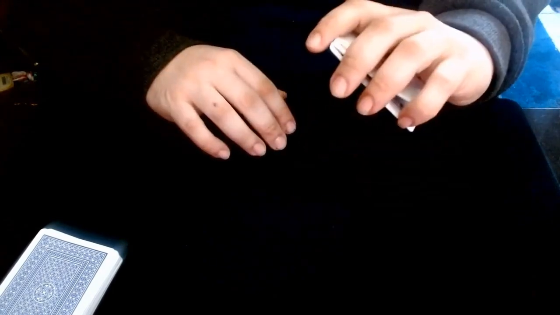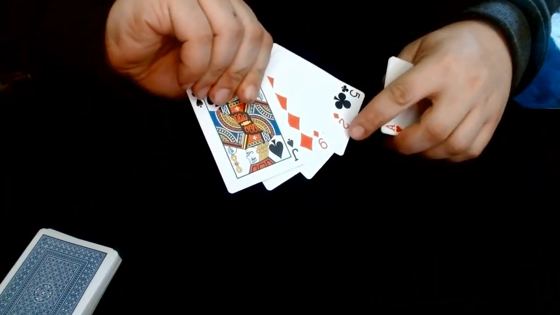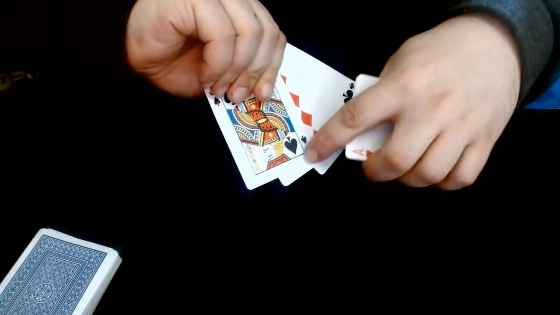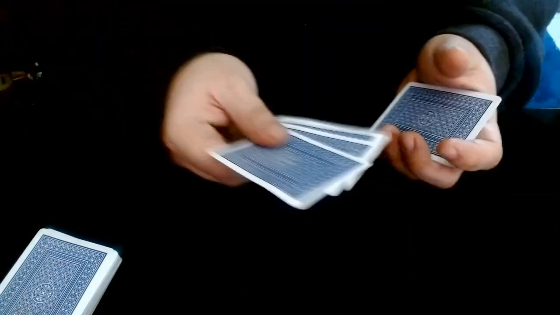And you add them to the pack, securing a break from the back. You cut them, right, once again, holding another break. Right? So now above the break, you have the 5 of clubs, 2 of diamonds that you remembered, the 9 of diamonds, and there's their selection right there.